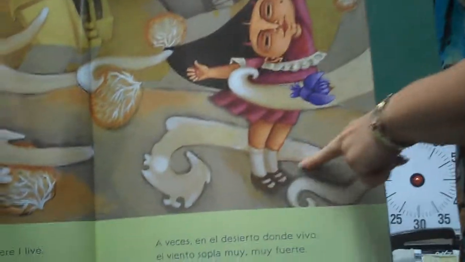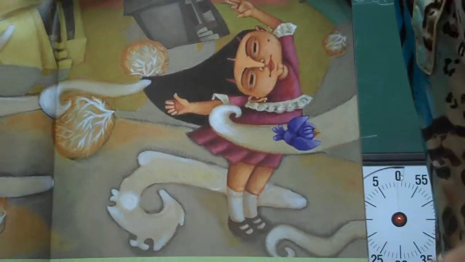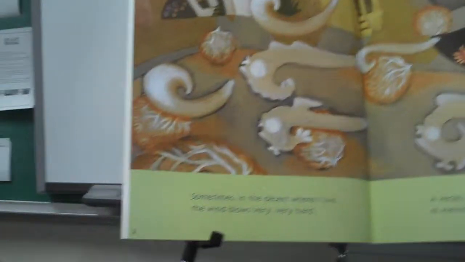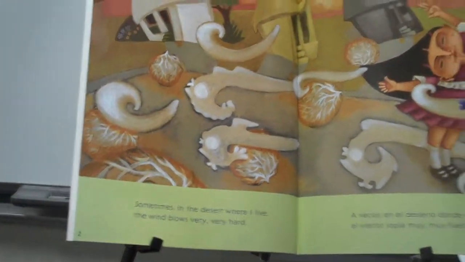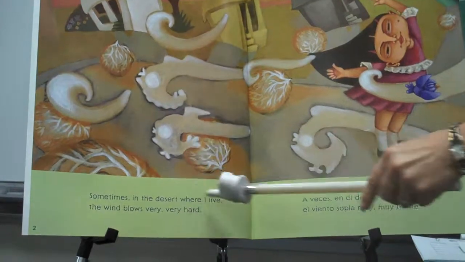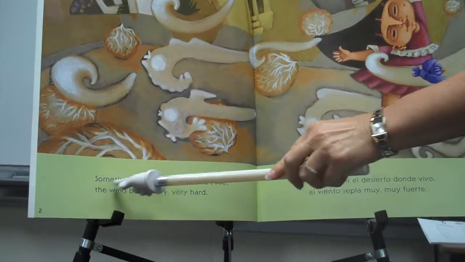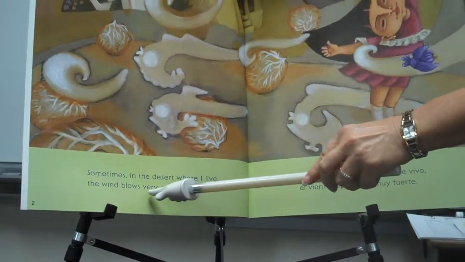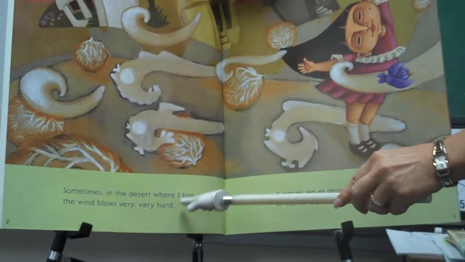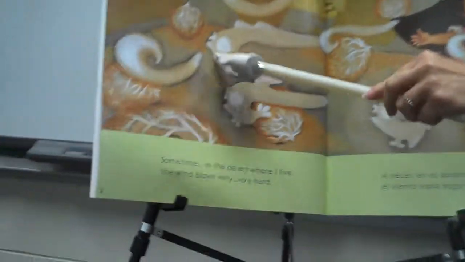Look at that beautiful picture. Look at this little girl. What do you think she's doing here? Sometimes in the desert where I live, she lives in the desert. Do we live in the desert? No, we live in like a swampy marsh area. Sometimes in the desert where I live, the wind blows very, very hard. I think these little curlicues are showing what the wind looks like.